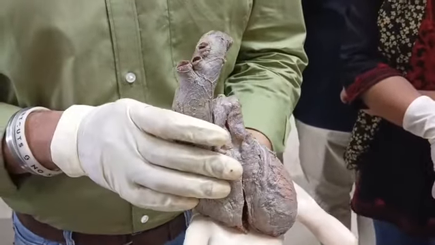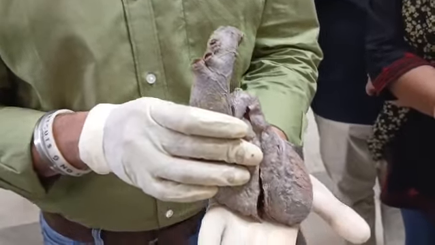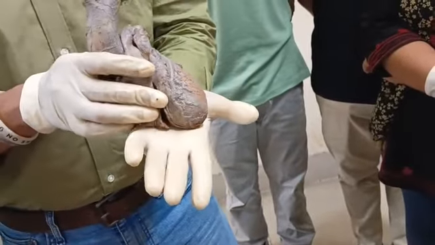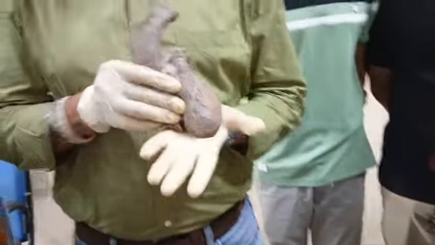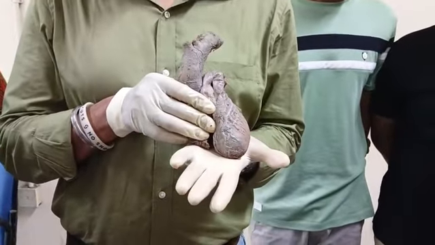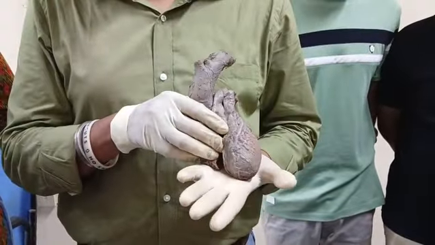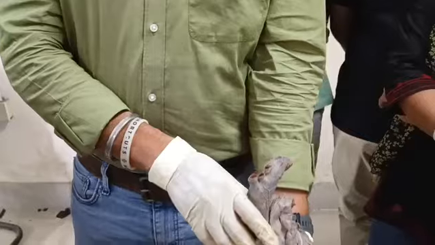In association with the mid clavicular line, 1.25 centimeter medial to the mid clavicular line. Yes sir, it is 1.25 centimeter medial to the mid clavicular line. Okay, so you keep it like this. Please hold it at this level. Kindly don't hold it anywhere below or above. Please hold it here.